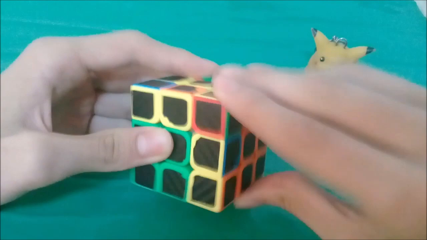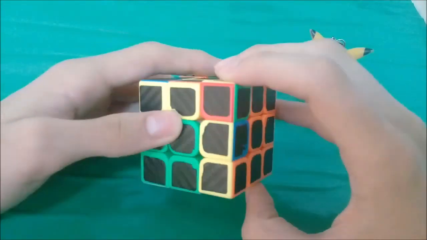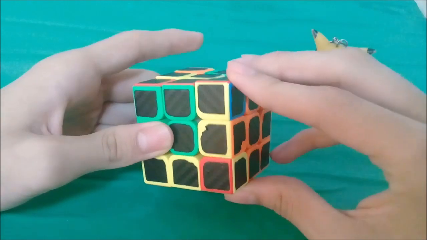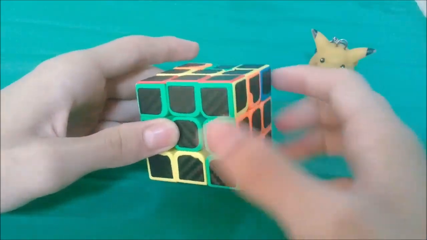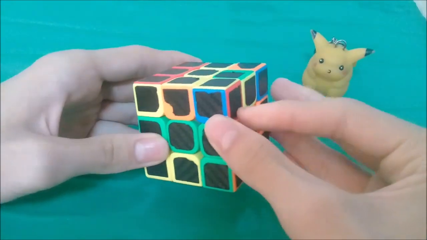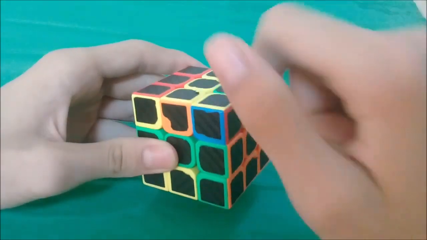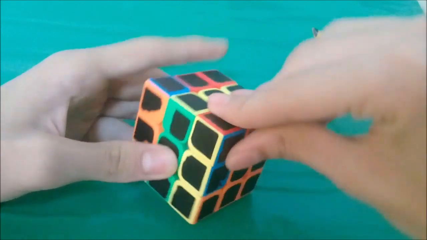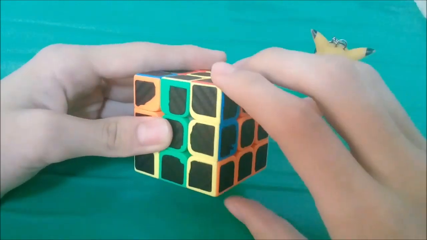You have to move this right layer down like this. Now on the front layer you go down as well. Now you do these 3 moves. Up with this right layer, you go to the left side with this upper layer. Now you go down. Now you go up with this front layer.